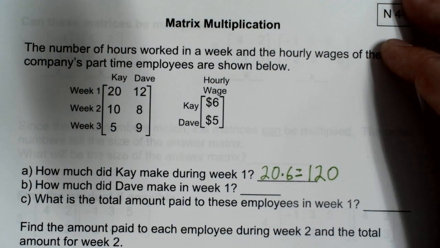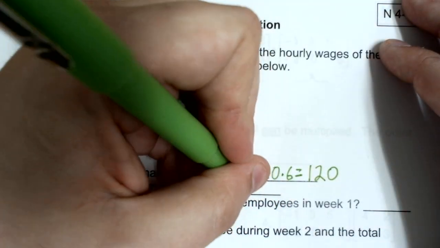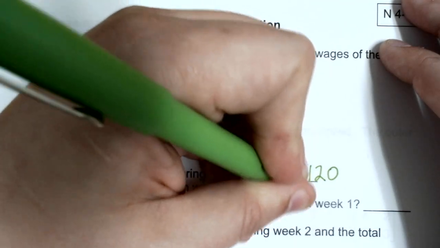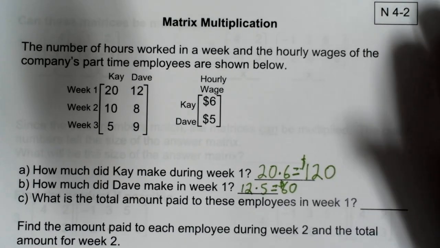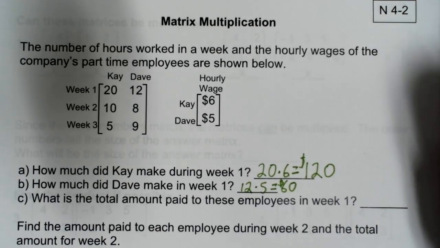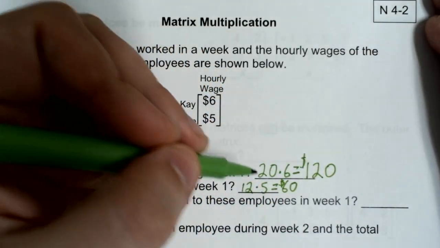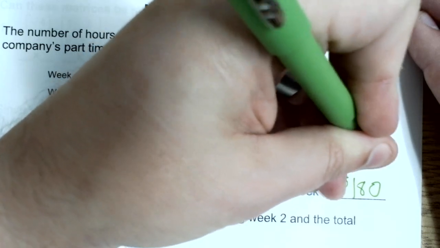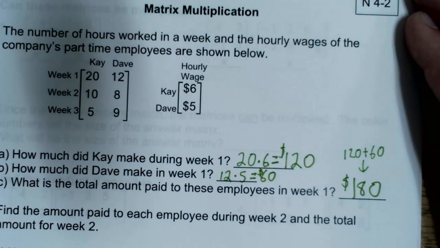And then for Dave, we're doing the same thing. Dave makes $5 an hour, and he worked 12 hours. So I'll do 12 times 5, which gets me $60. Then if I want to know the total amount paid to these employees in week 1, all I would do is add those two together. So 120 plus 60 gives me $180.